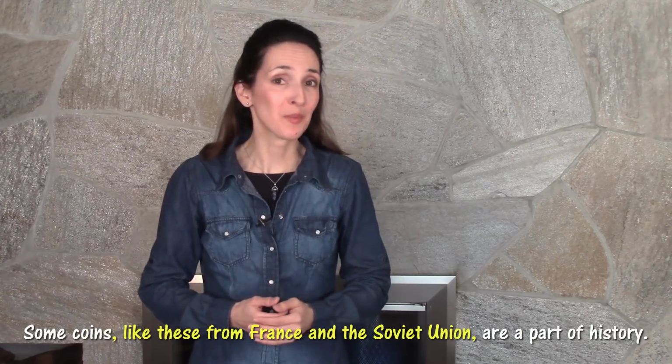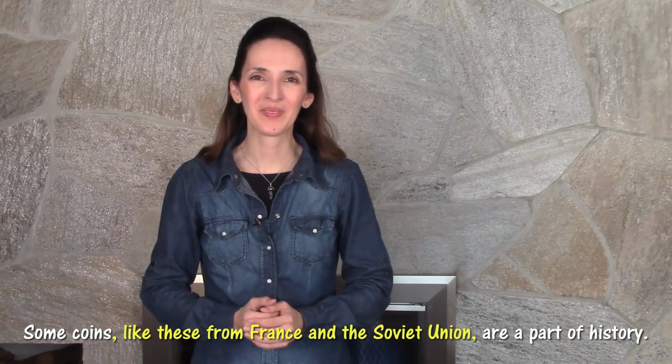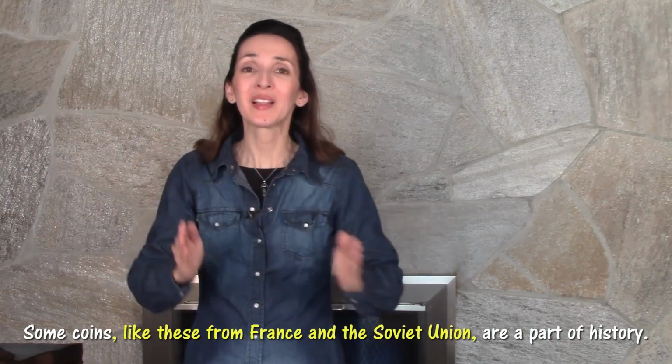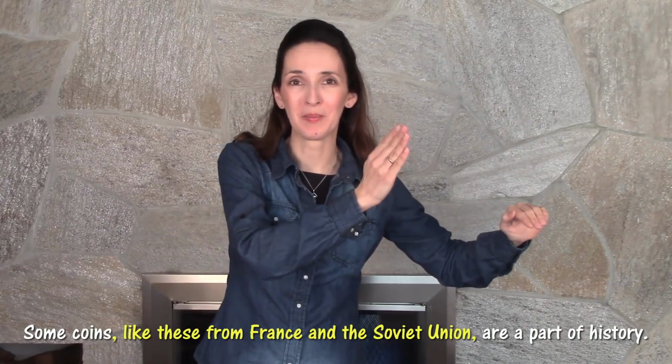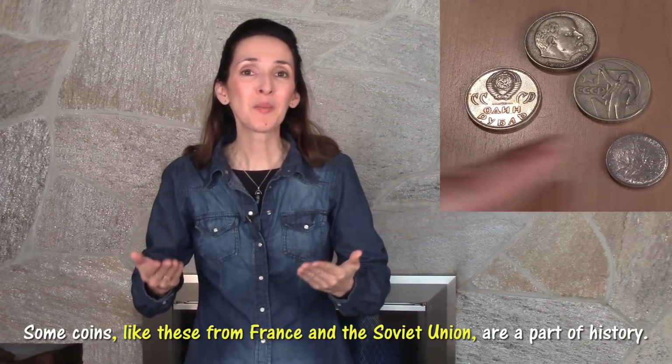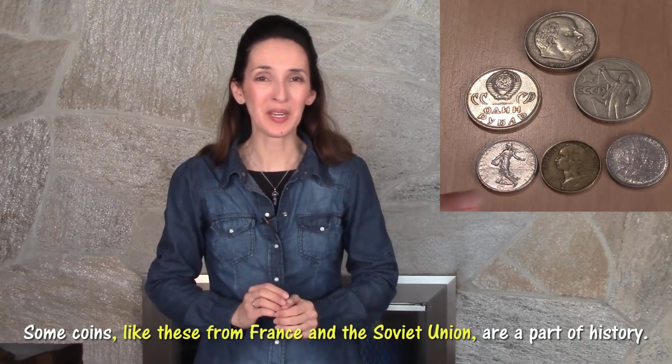Some coins, like these from France and the Soviet Union, are a part of history.